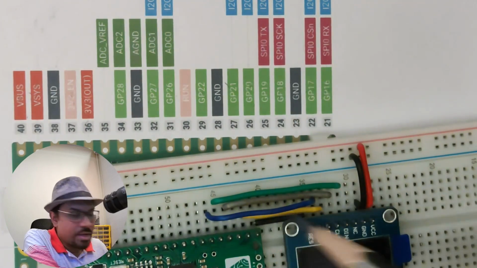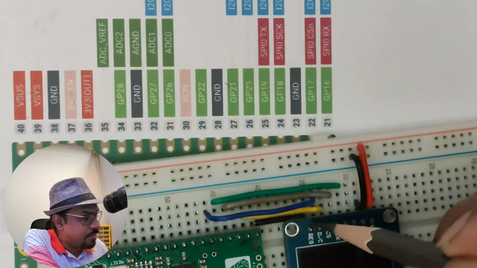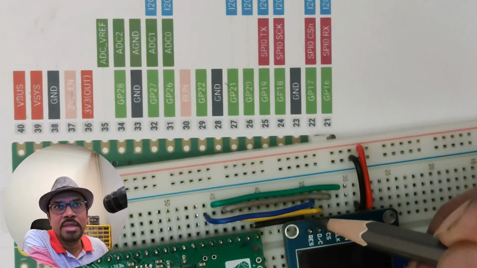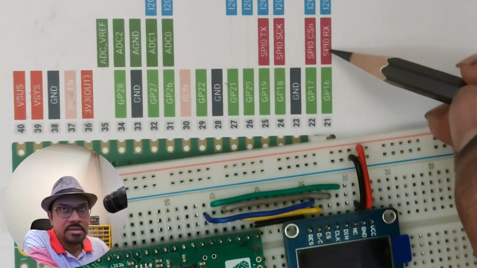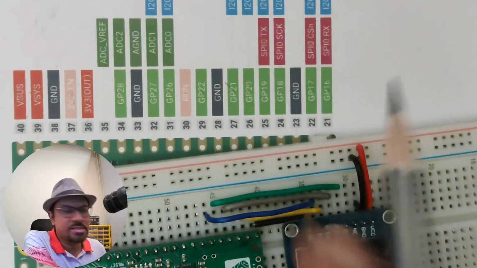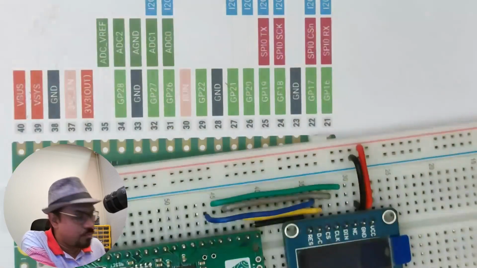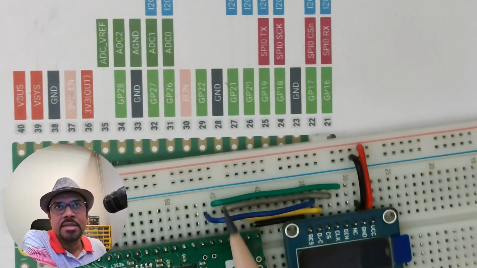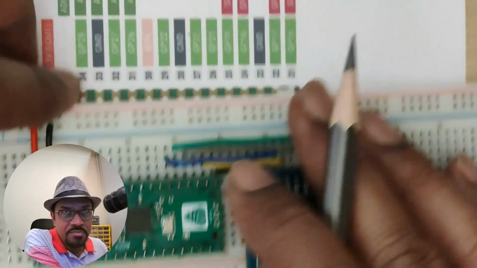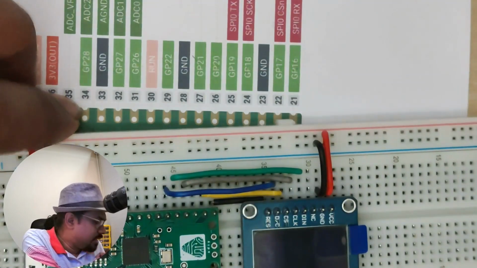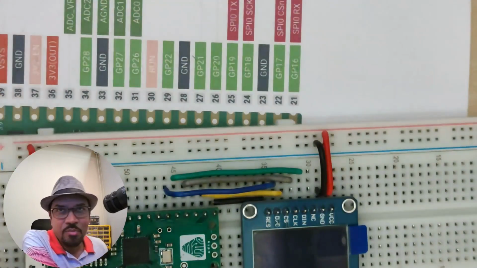So all of these are the wire connections. And the last one, which you can see, is a black wire running across from the RES pin to pin number 21, which happens to be this particular SPI0 RX. You can connect it to any other GP pins if you want to. So the DC pin and the RES pin can be connected to whichever GP pins you find convenient. And yes, by the way, I've used this configuration because I found this convenient, but depending on how you design, you can get more creative.